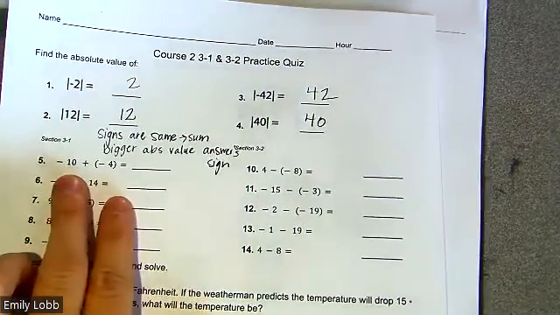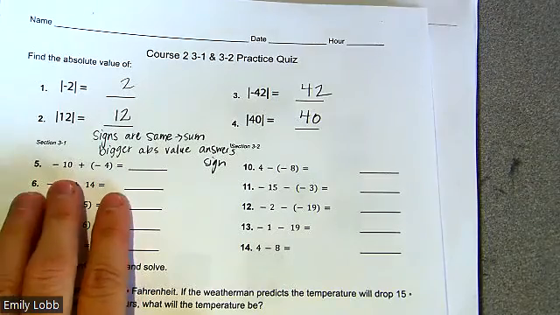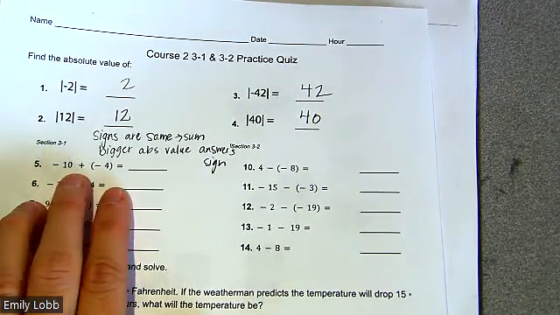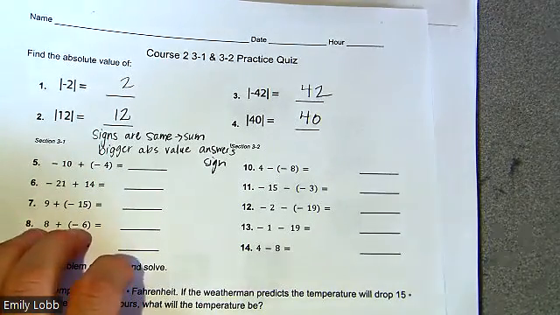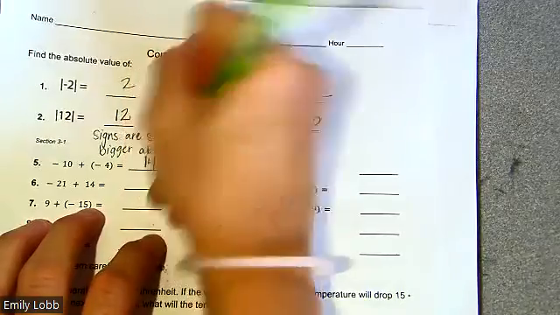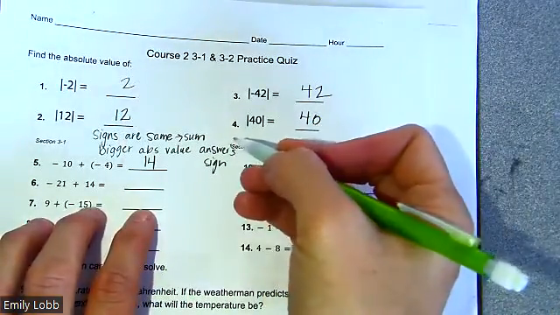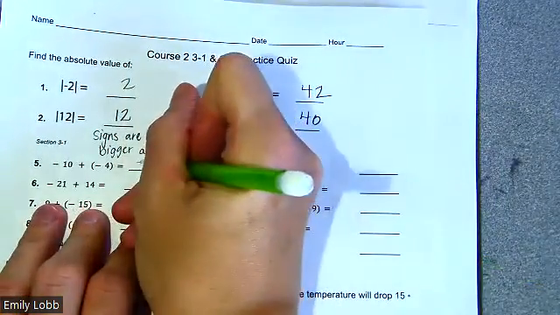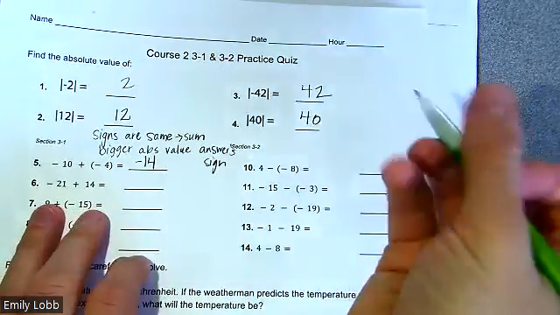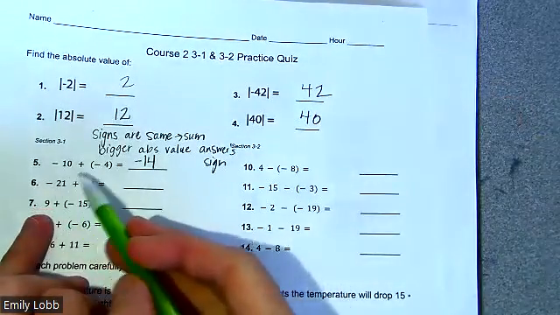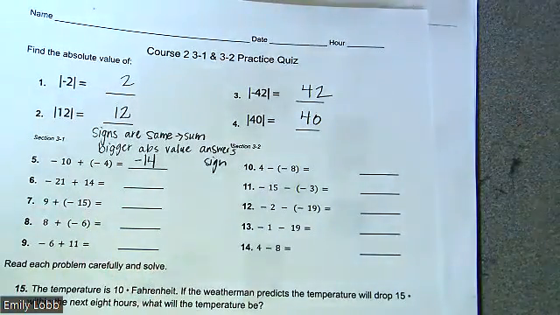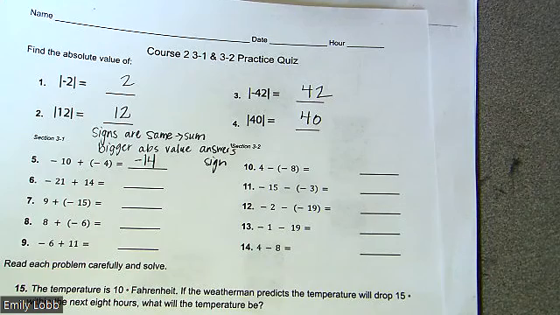So here, our signs are the same, so we're finding the sum. What's 10 plus 4? 14. And our bigger absolute value is our answer sign. So in this case, it's going to be negative. If you wanted to draw it out, remember you could draw out 10 negatives and 4 negatives. We would then have a total of 14 negatives.